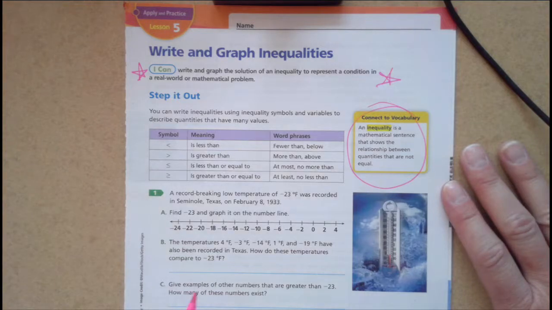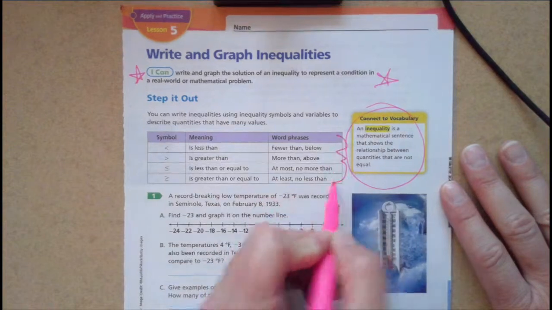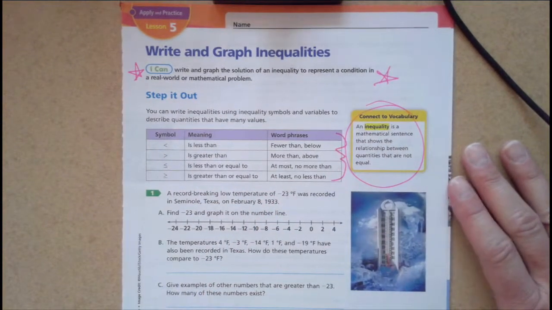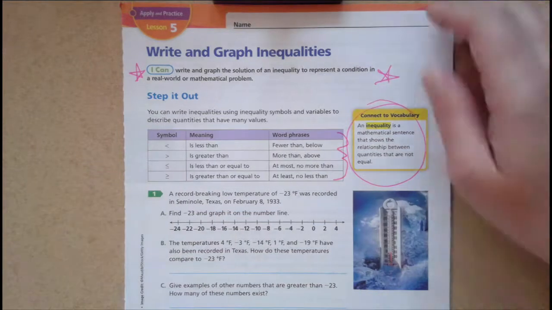This chart here is very important, especially the keywords that can possibly be used. They'll give you clues as to which symbol you need to use. So let's go on ahead and try number 1.